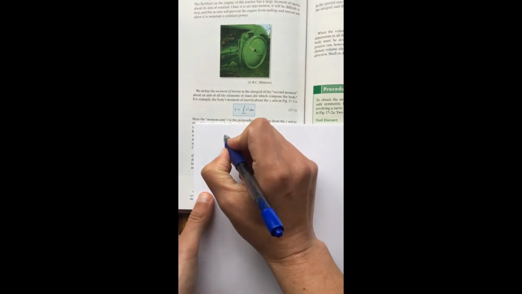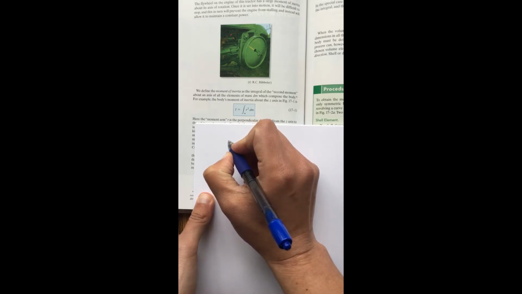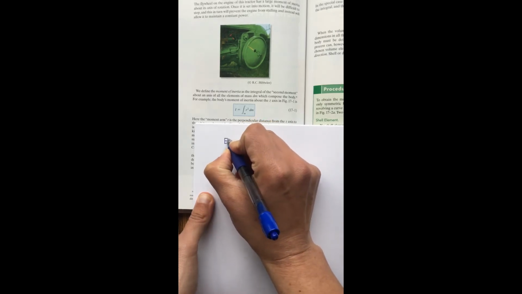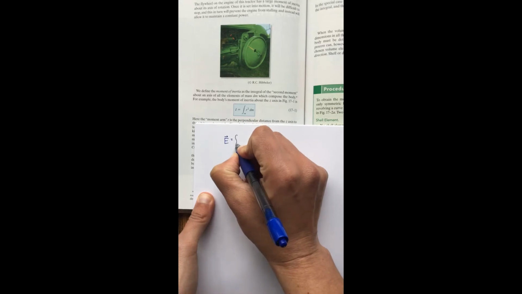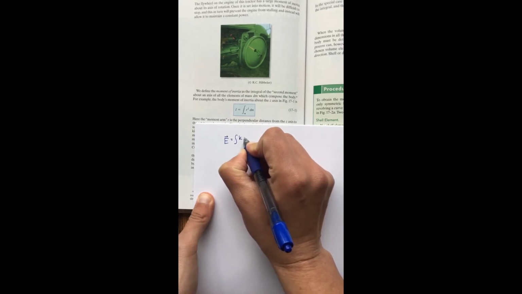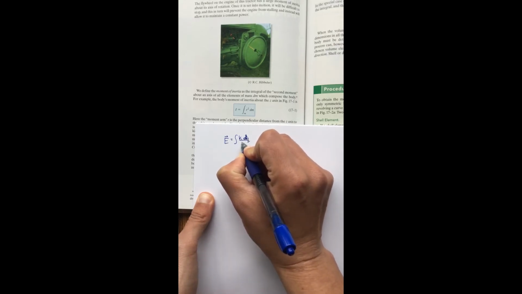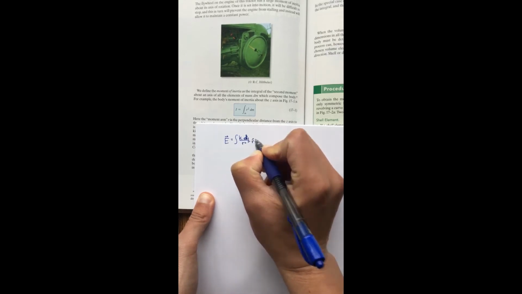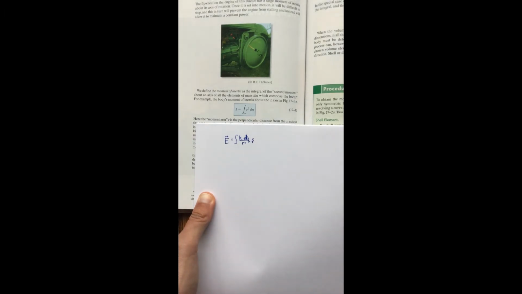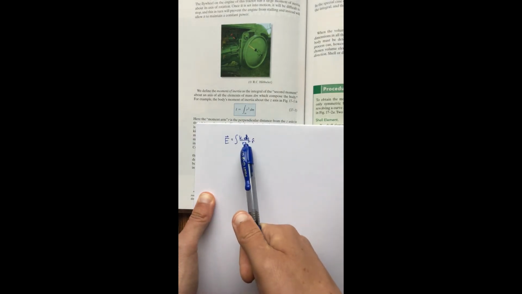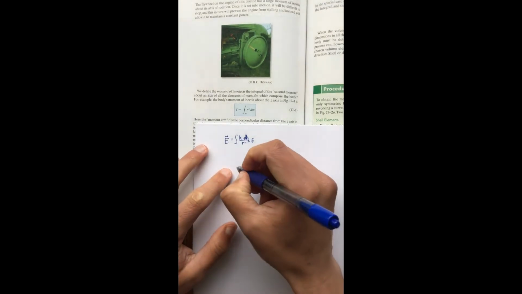So our integral, let's say if we were calculating the electric field, we would have the integral of k dq over r squared in the r hat direction. But we didn't really want to integrate here with respect to q. And so instead, we did something like this.